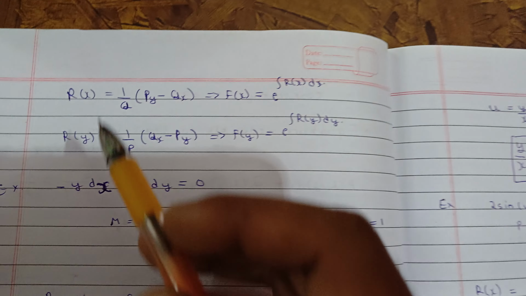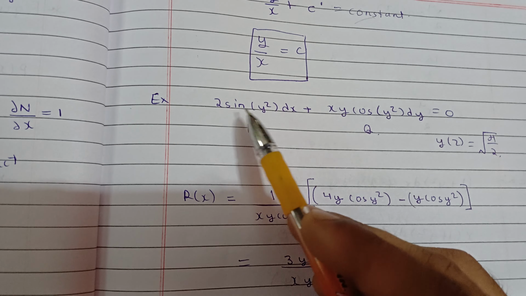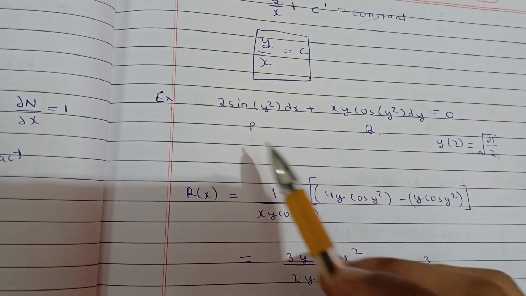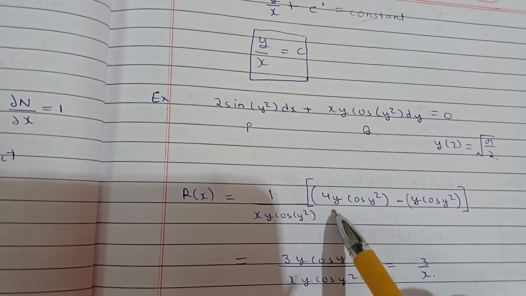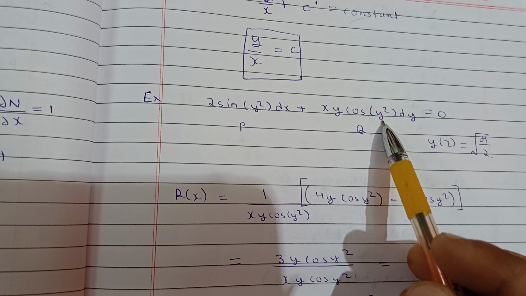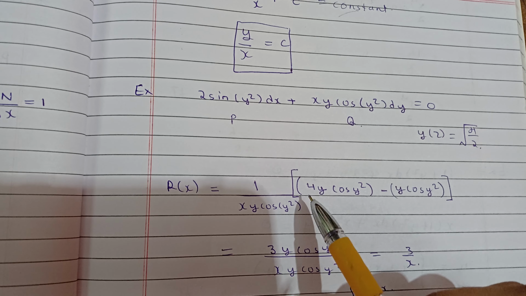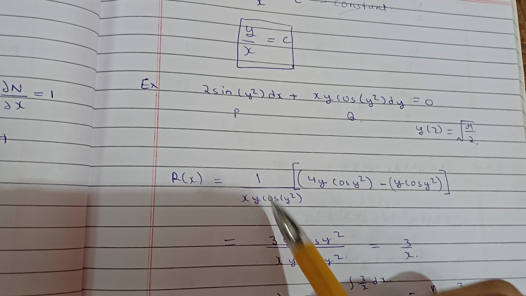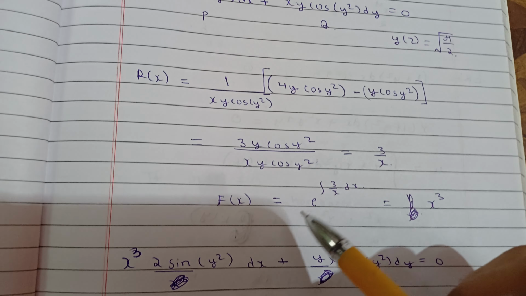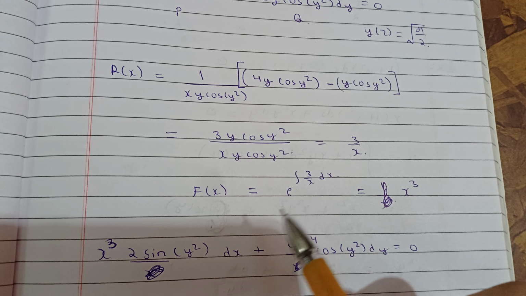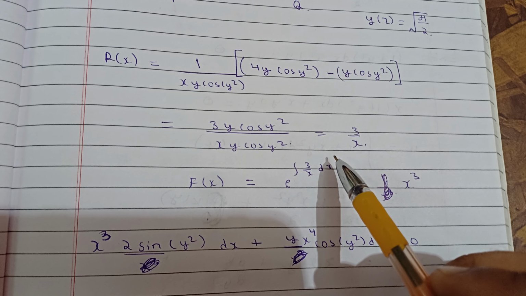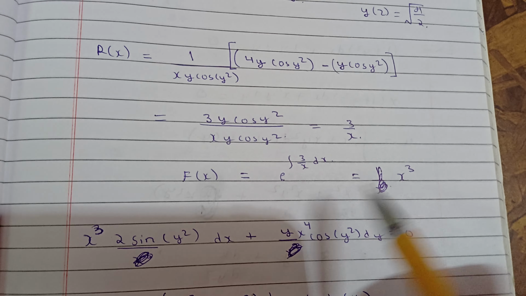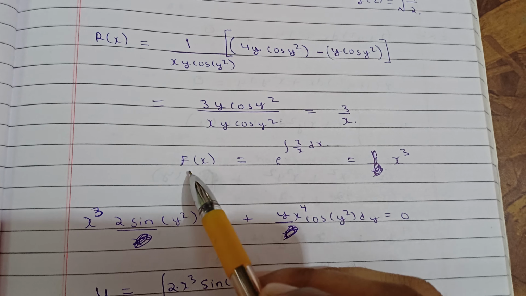For that, first we need R(x), and R(x) is nothing but 1 upon Q times (Py minus Qx). So Py is nothing but sin, this will give you cos y square, and y square will give you 2y, so it will be 4y cos y square, minus differentiating Q with respect to x. Now it will be 3y cos y square, so it will be 3 by x. So you have the R(x) now. So the integrating factor is e to the power integral of R(x) dx. So the 3 will come out, log x, it will go inside, so x cube will be the output. So this is our integrating factor.